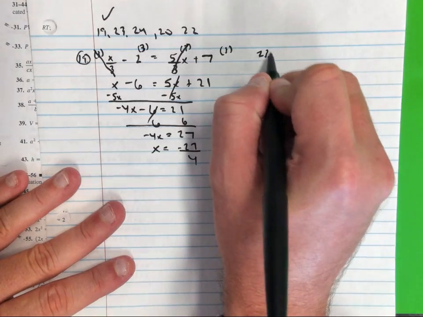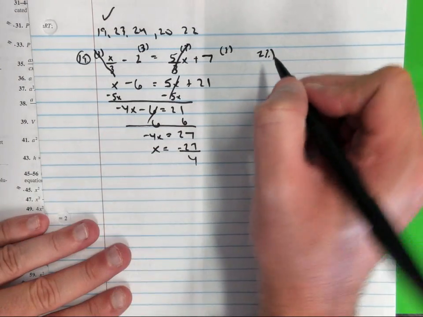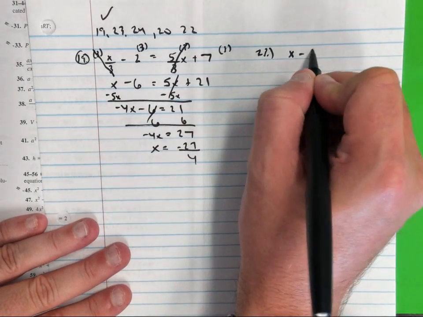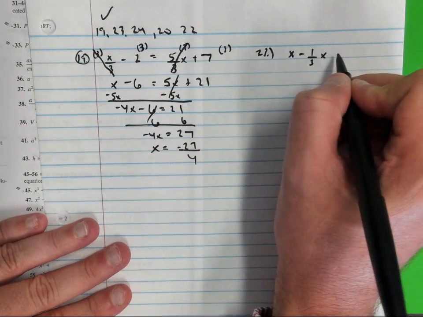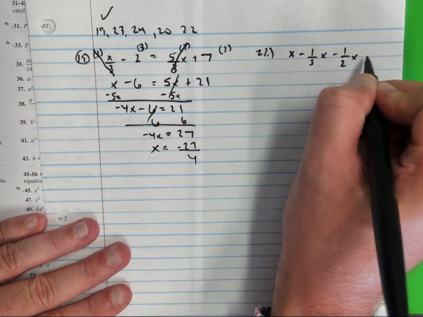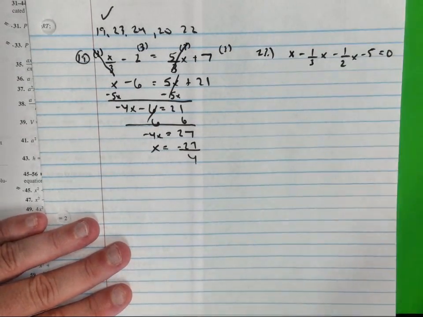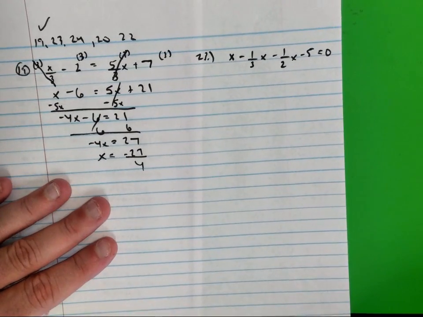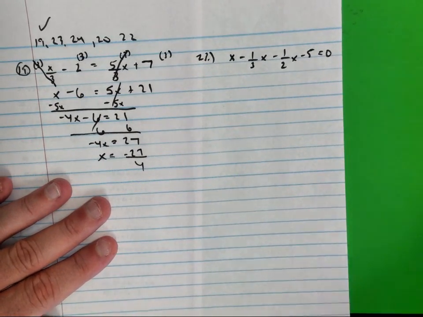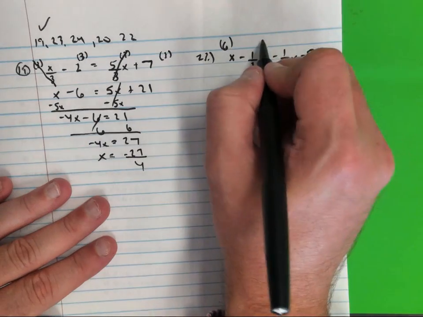And if you can't see a problem, tell me. We can't see that. X minus 1/3 x minus 1/2 x minus 5 equals 0. What would be my common denominator? 6. I'm going to multiply everything by 6.